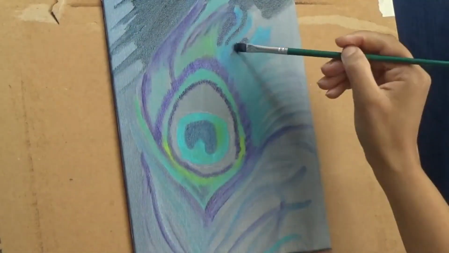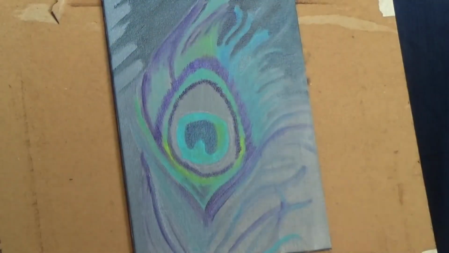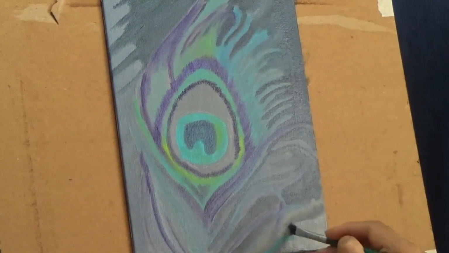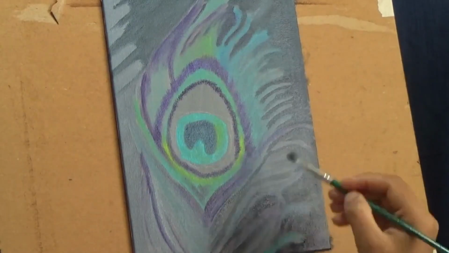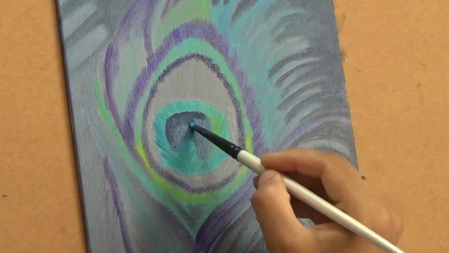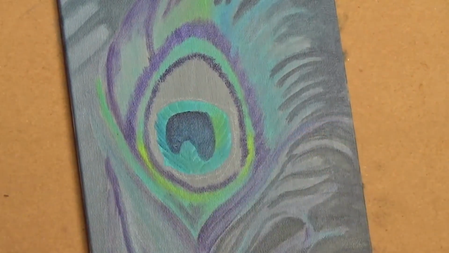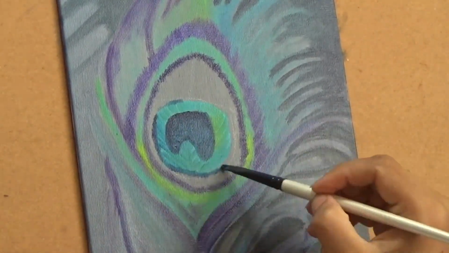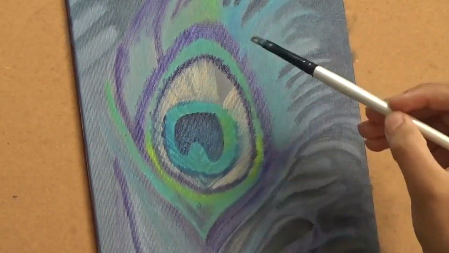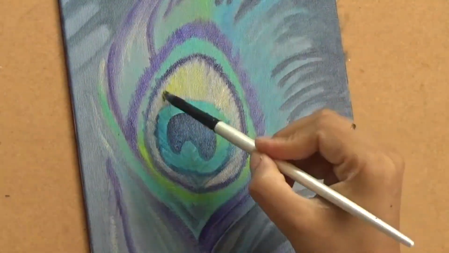After the turquoise, I am going around the different areas or different sections of the peacock feather with a combination of blue and purple. Now, the amount of blue and purple, I'm varying it to create different variations and depth in color. And then I'm coming back in the different sections in between the purple and blue areas with different colors. So the center is dark blue, which comprises of a Prussian blue and phthalo blue, and the center of that dark blue I have added some turquoise to lighten it up.